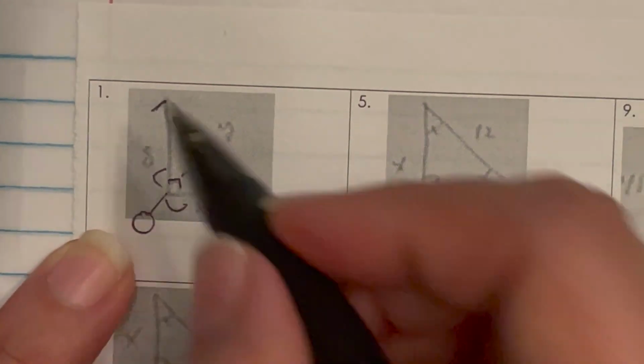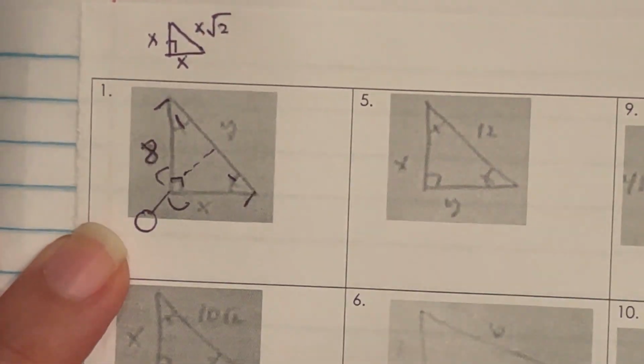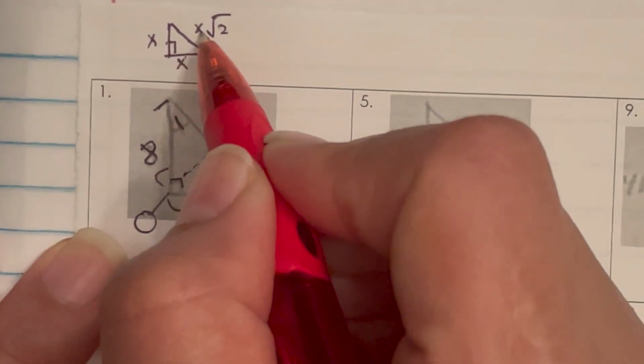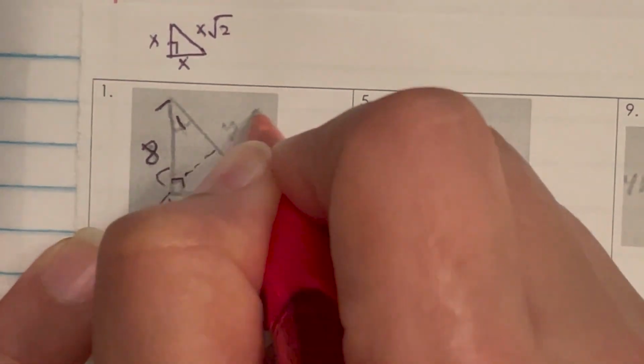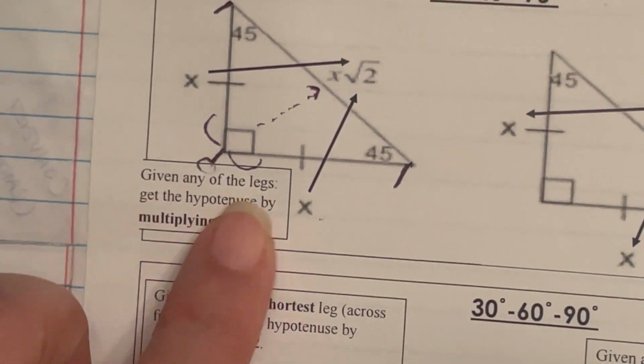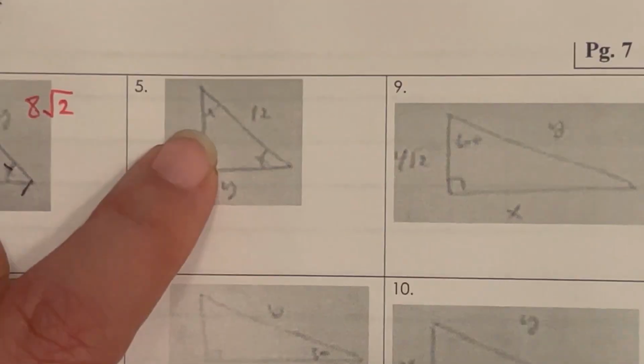So here is the man. There are his legs. He P's on the hypotenuse. His legs are exactly the same. So remember, his legs have to be exactly the same, and the hypotenuse is the leg times radical 2. So if one of his legs is 8, that also has to be 8, and that has to be 8 radical 2, because all you do is you take the leg and you just multiply by radical 2. So that's pretty easy. Let's see if we can find one going from the hypotenuse having to find the legs.